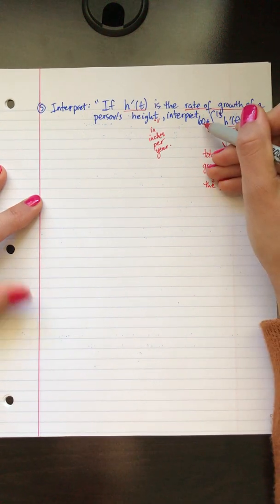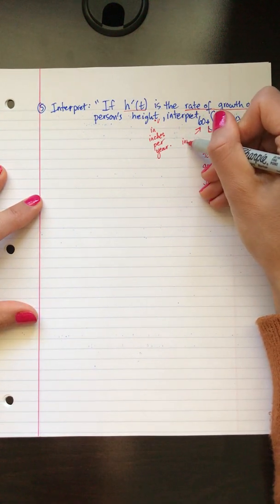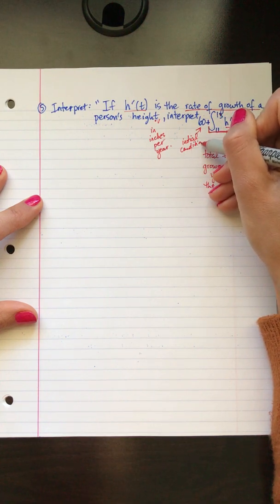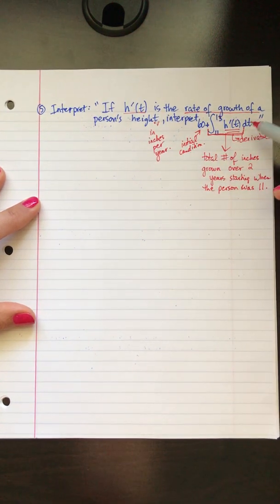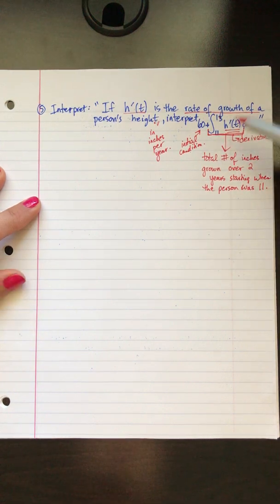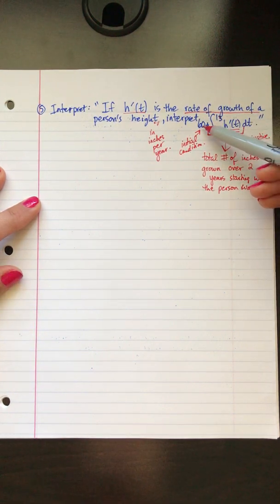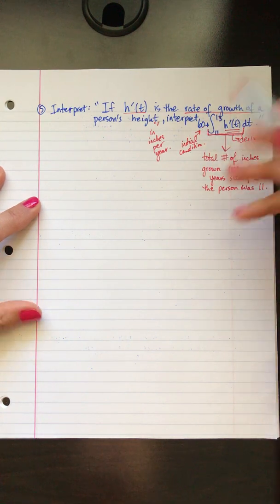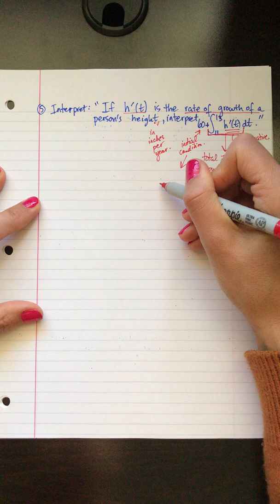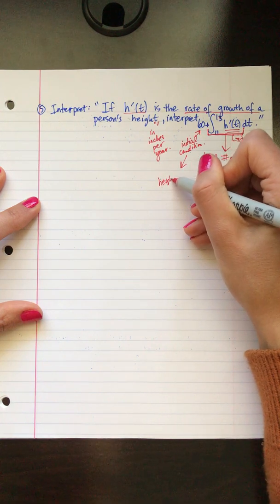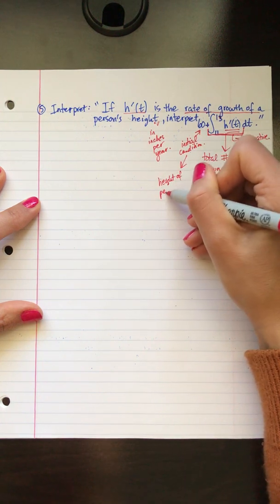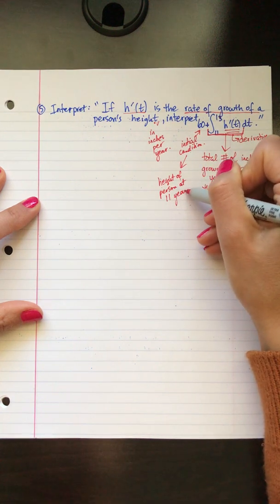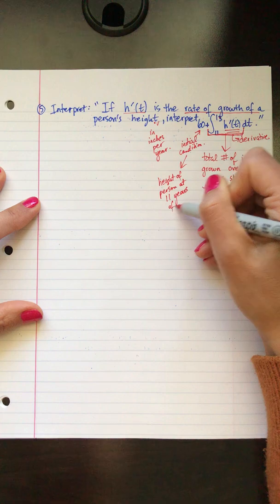So what's this 60 about? 60 is the initial condition. This is how tall the person is when all of this growth starts at 11 years old. So at 11 years old, this person is 60 inches tall. So height of person at 11 years of age.